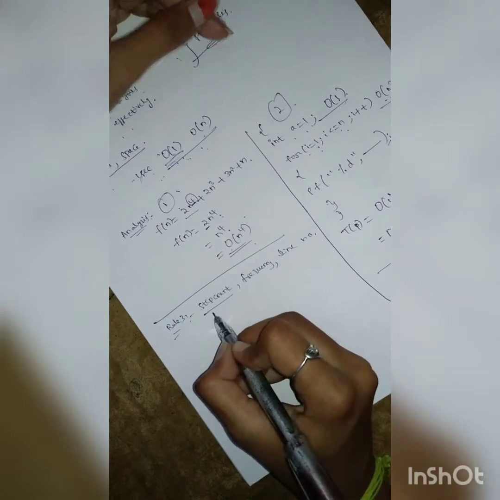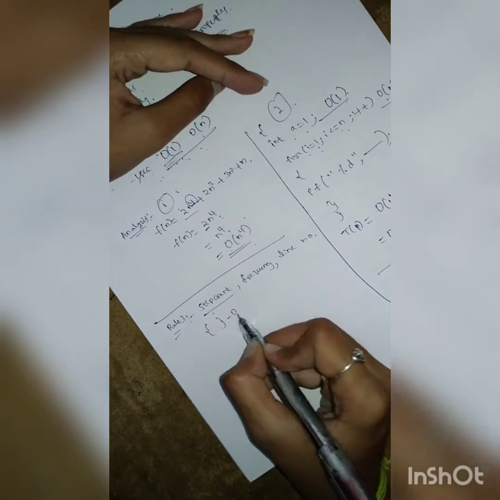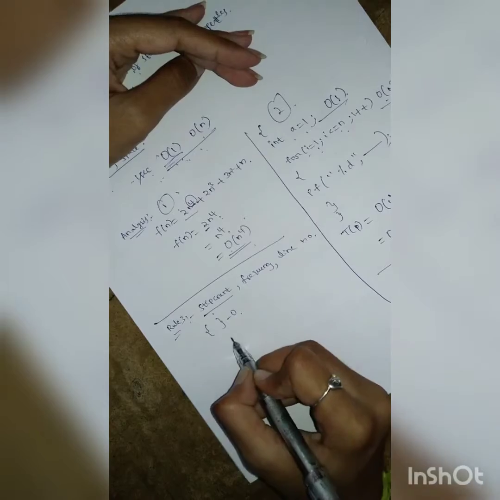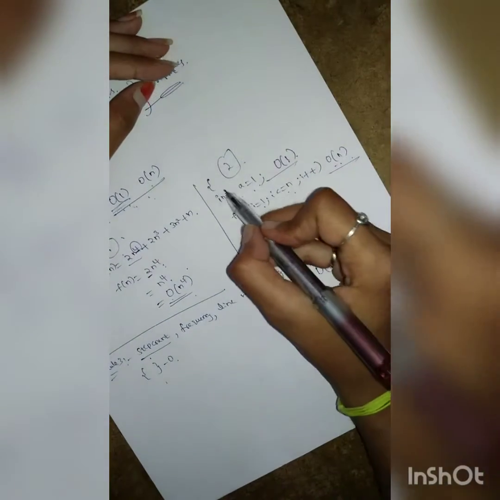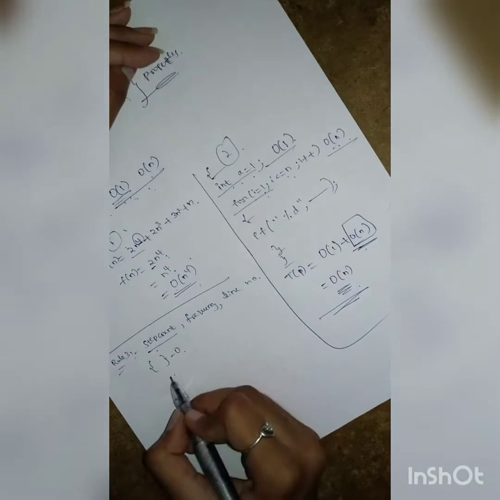What is the step count? The step count for flower braces is 0, and for any other line the step count will be 1.